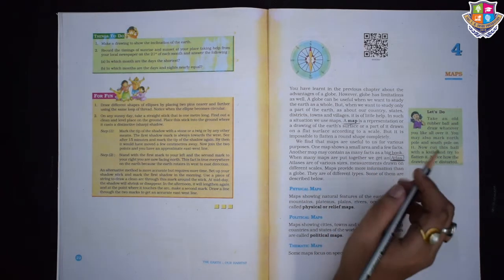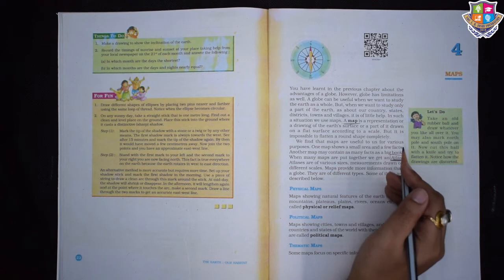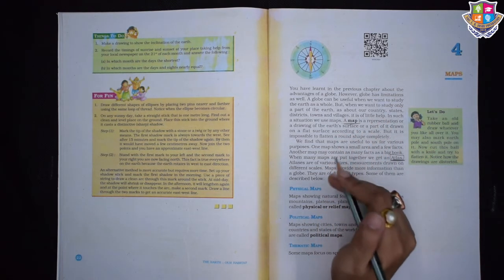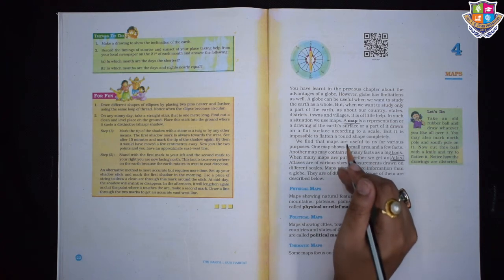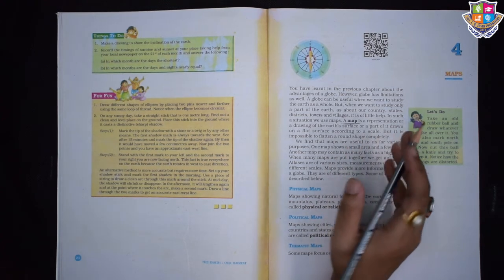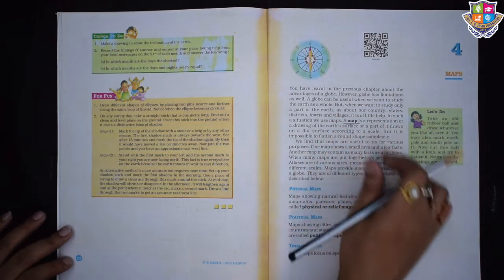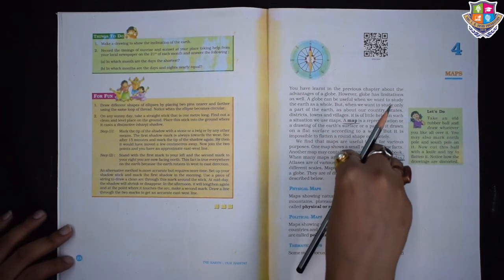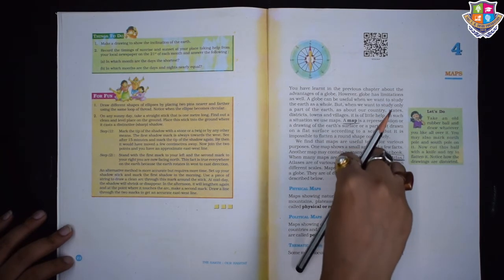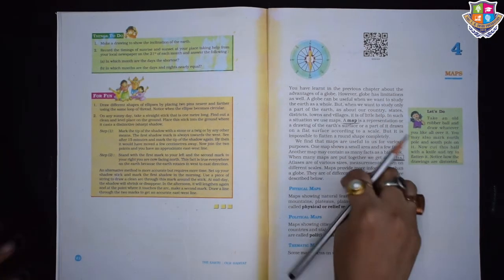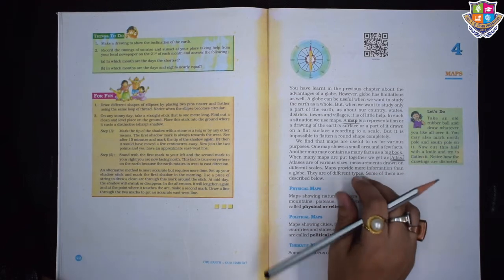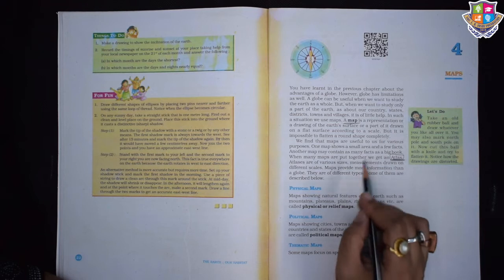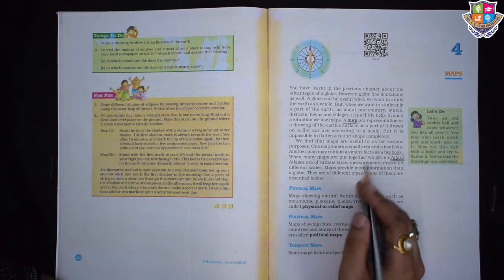So maps are of different types. It is not only one type. If you want to read only about the mountains, you can get a map of mountains where only the mountains will be available. Then if you want to read only about plain areas, you can find the map of a plain area and whichever places are located on that area. So there are different maps.